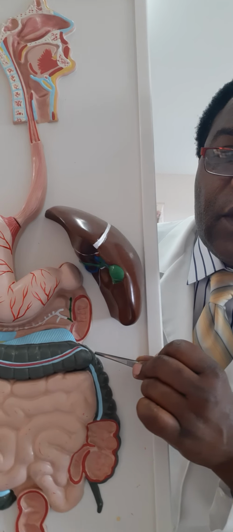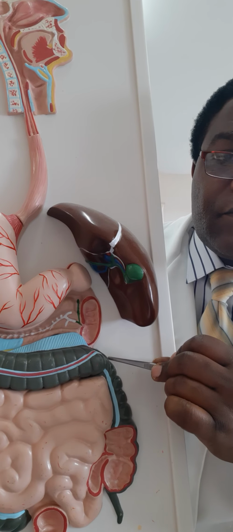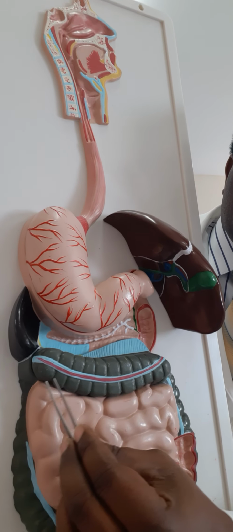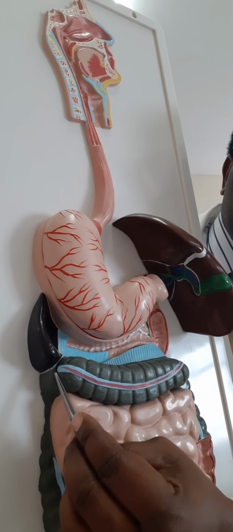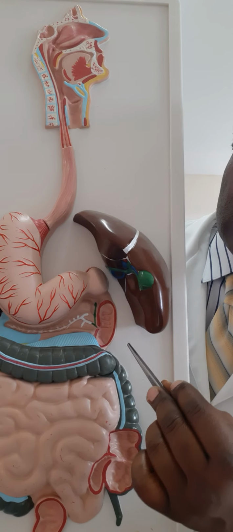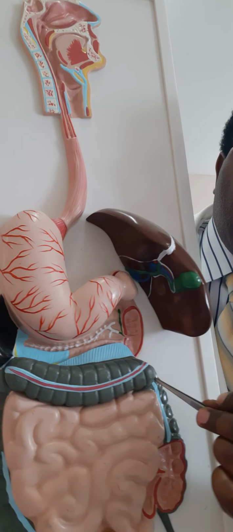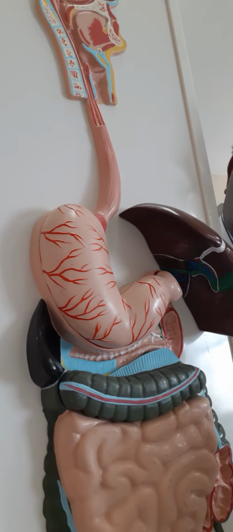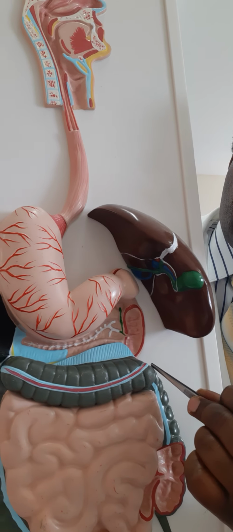At the corner here you have the hepatic flexure. Okay, and then the transverse colon is this structure going up to the splenic flexure here where the spleen is. You will see that usually the hepatic flexure is lower than the splenic flexure. Okay, this is because the liver pushes the hepatic flexure down.